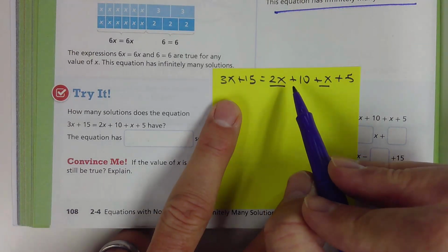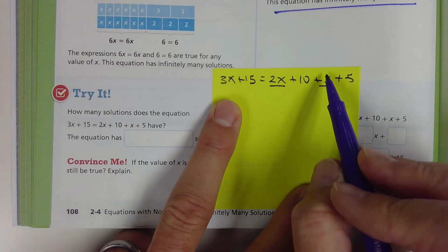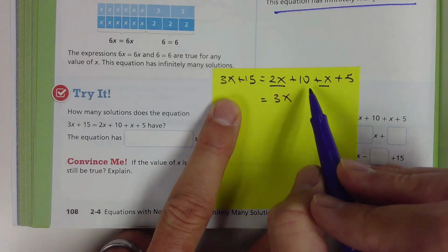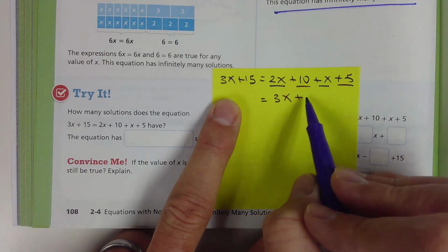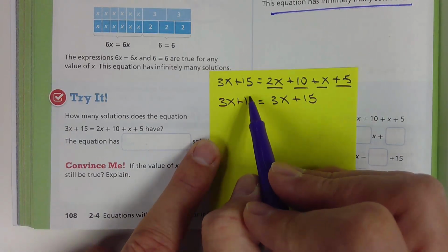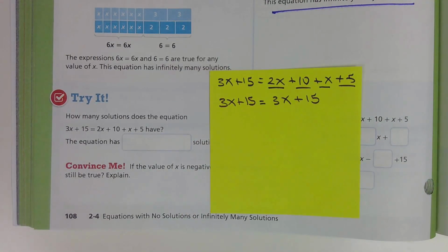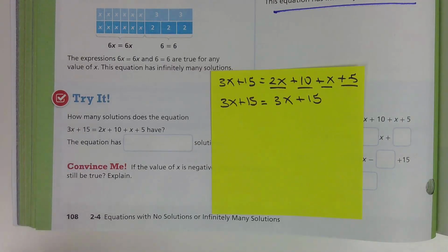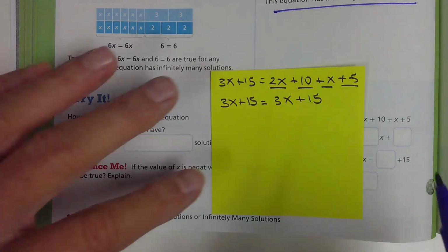So if I combine like terms, I have a 2x and then a 1x. That's going to equal 3x. And then 10 and 5 is what? 15. Yeah, not 10. Okay. So now we have 3x plus 15 equals 3x plus 15. I mean, I could keep going, but you guys already recognize that it doesn't matter what x is. At least I hope all of you recognize. It doesn't matter what x is. It's going to have infinite many solutions.